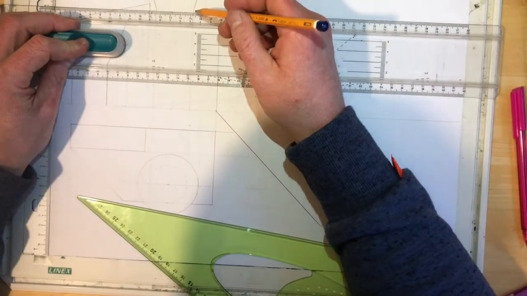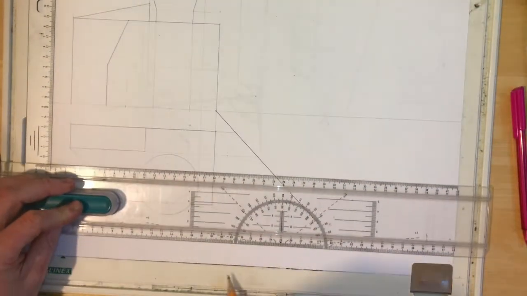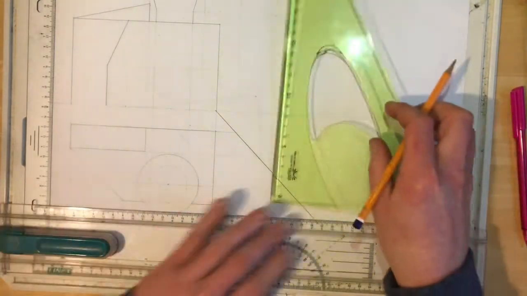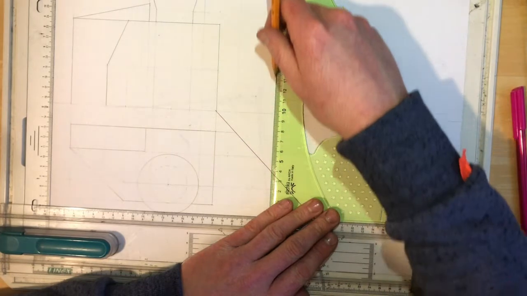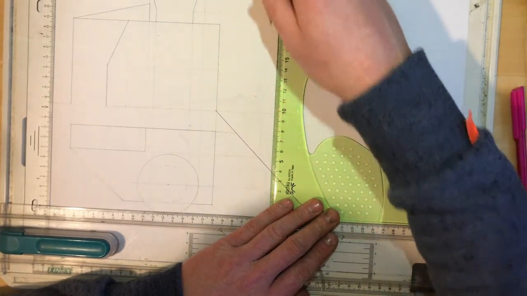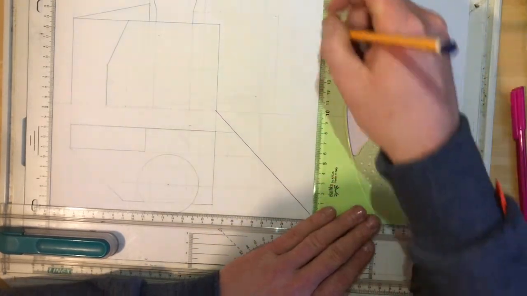It'll look the exact same as it does in the elevation, the chimney will. And the other point here.